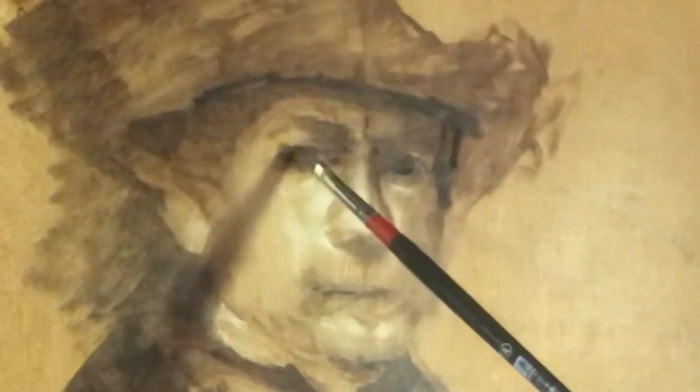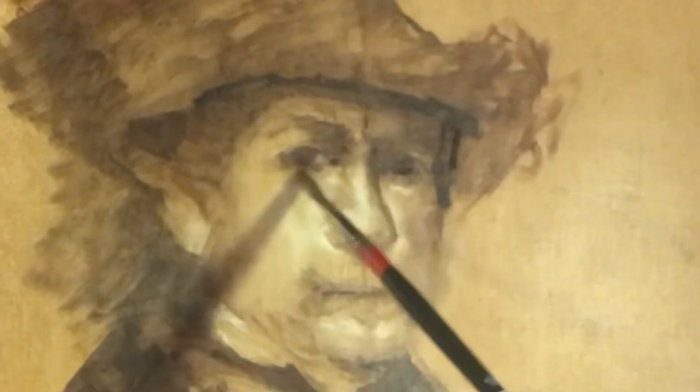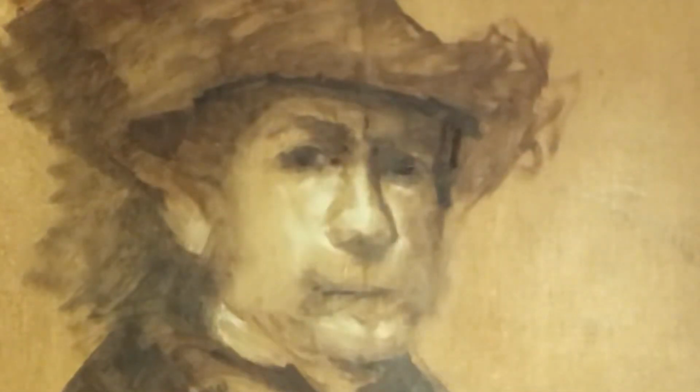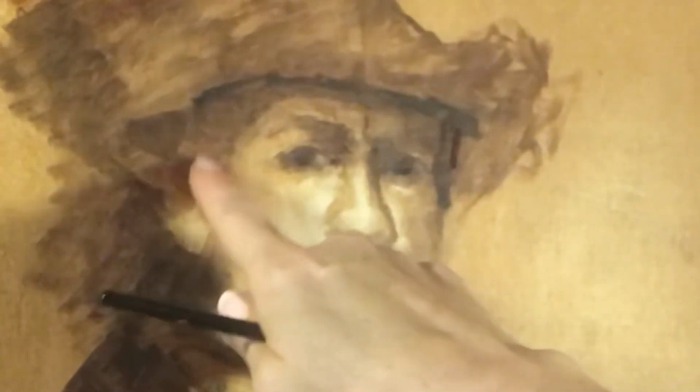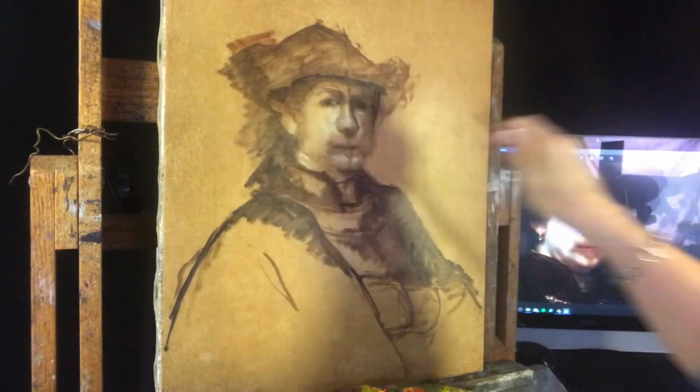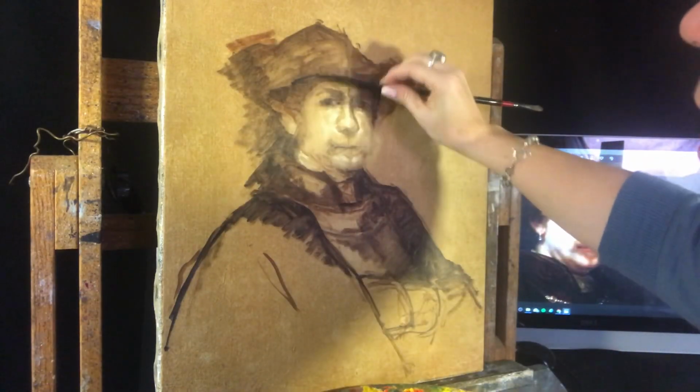Okay, so the eyes are in place. Still needing a lot of work, but at least they're in place. Okay, now I'm going to go back and get that same measurement and measure over how far over the temple is, and then I'm going to go downwards from there, and also how high the forehead is, or at least where the hat line is exactly from those eyes.